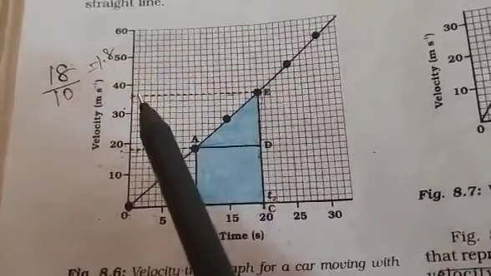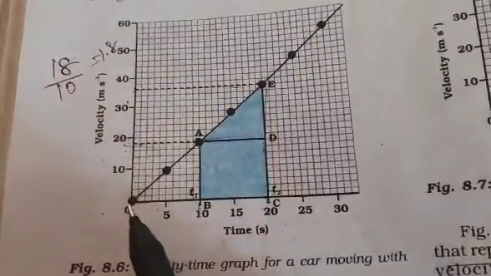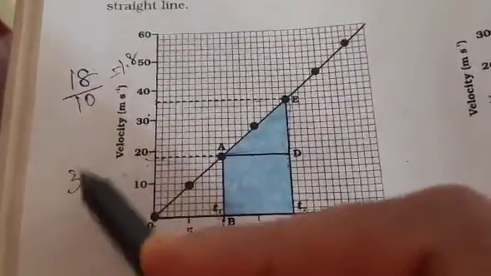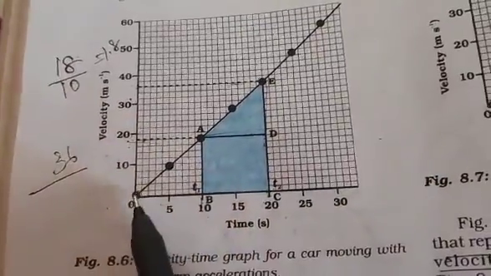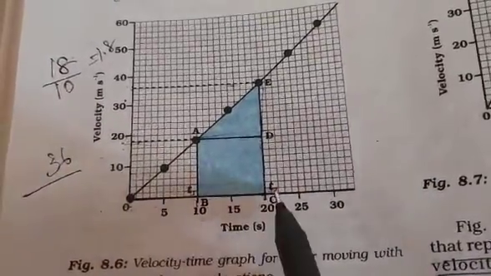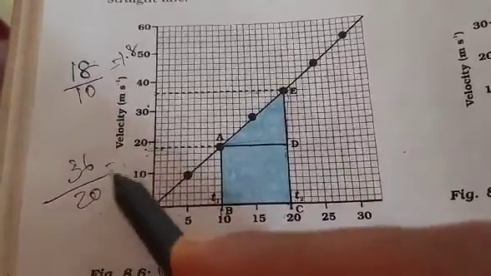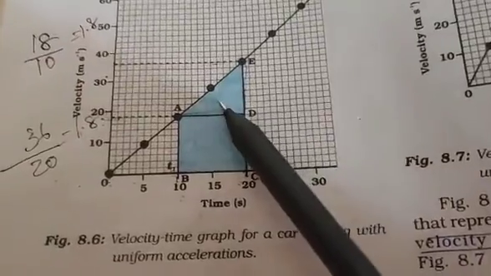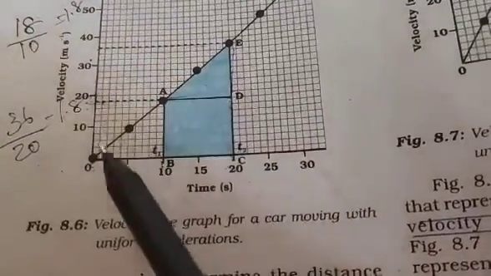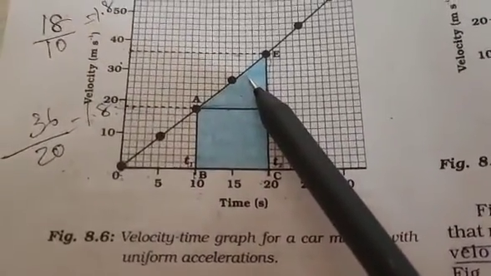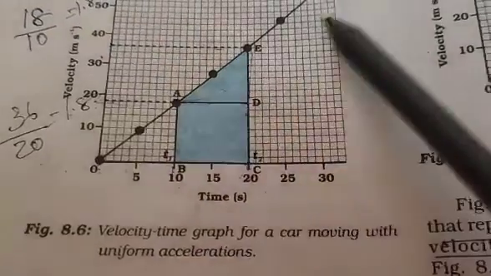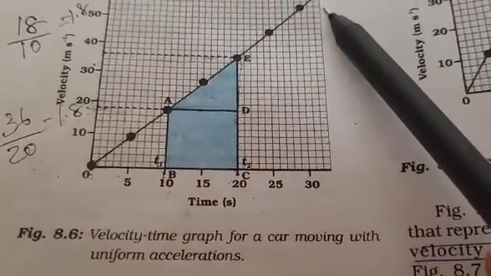The number corresponding to E is 36. The number corresponding to C is 0. So it will be 36 upon OC. OC will be how much? 20. Right? 36 upon 20. How much will you get? 1.8. So no matter whether you take a smaller slope or a bigger slope, you will get a constant answer because it is a uniform acceleration.